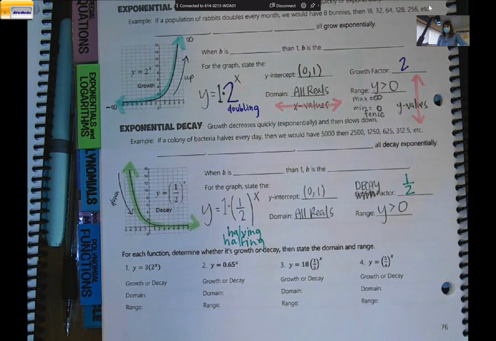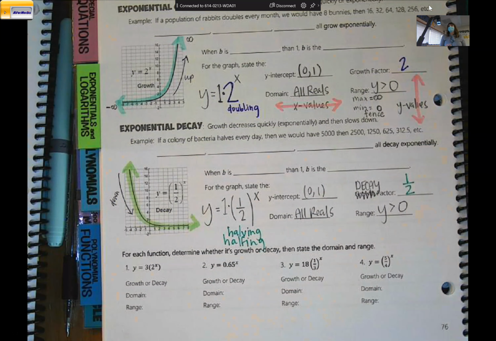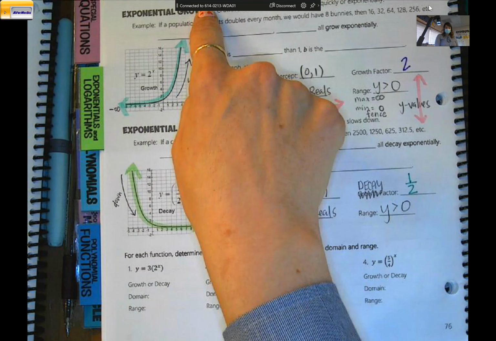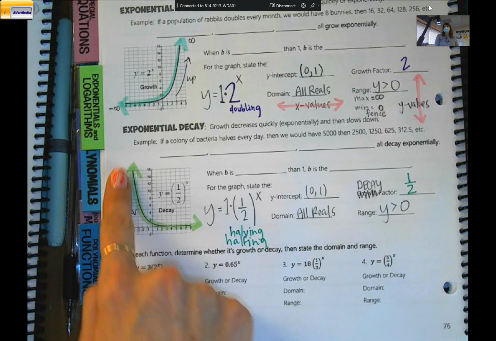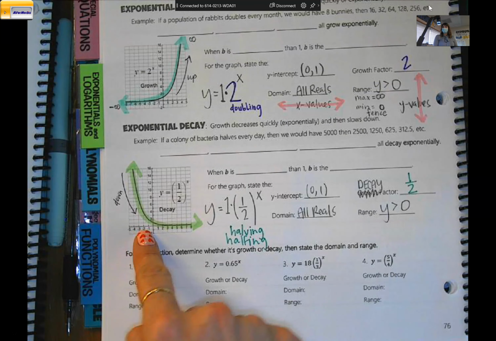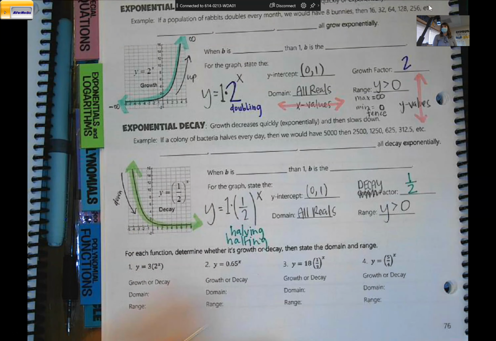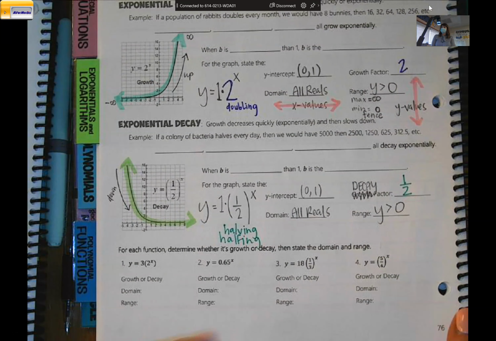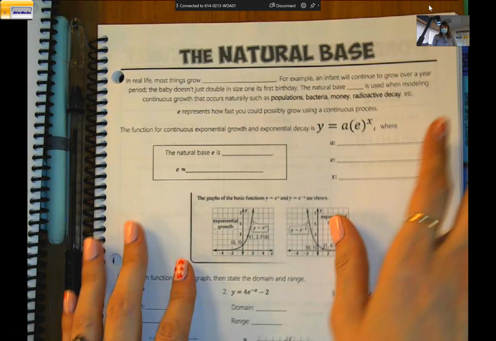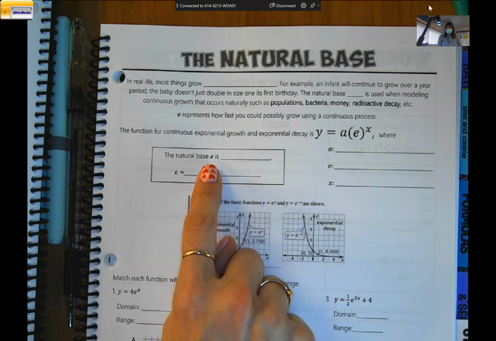So this is our basics of exponential growth and decay. Growth starts out small and then gets really big really fast. Decay starts out big and then starts to get small. Well, actually it starts out big, gets small really fast, and then stays around 0 for a long time. So how is this related to what we're actually talking about in this unit? Well, we are now going to change this letter B to the natural base. That natural base is this little letter E.